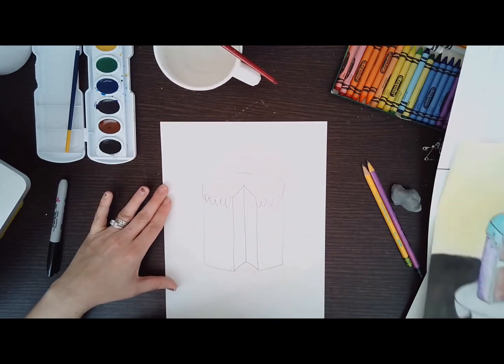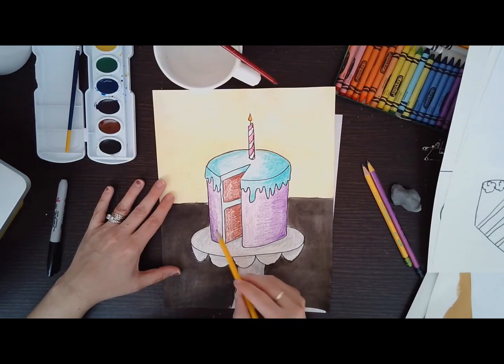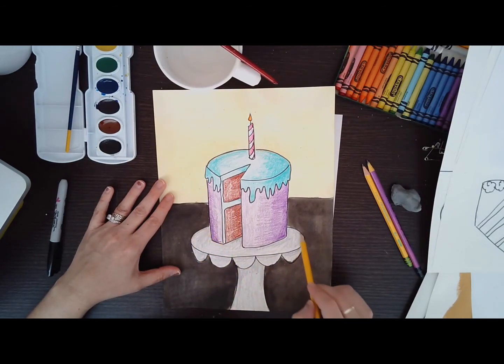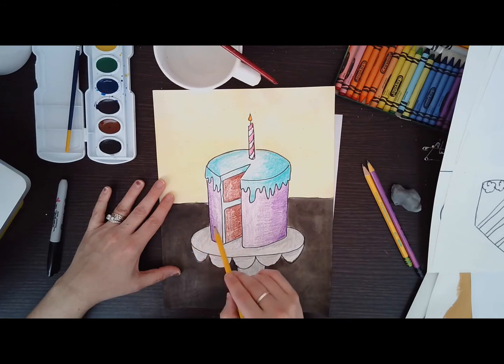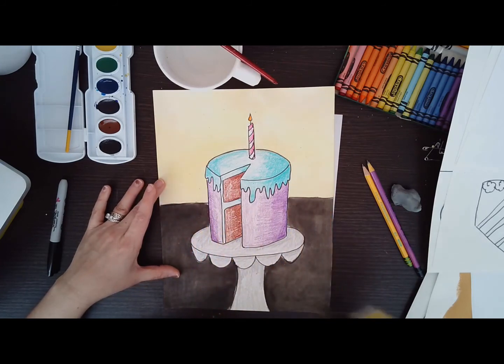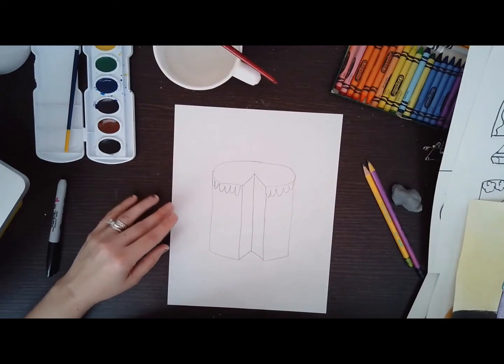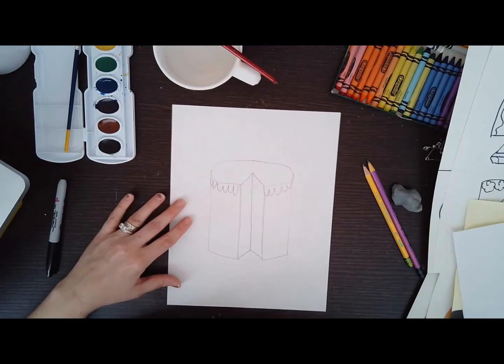Okay, on my example here, I drew a pedestal or plate for it to stand on. Again, it's just an oval that's being overlapped by the cake. And I drew the table line too, so it doesn't look like everything is floating. The last thing I'm going to show you is how to draw that slice.